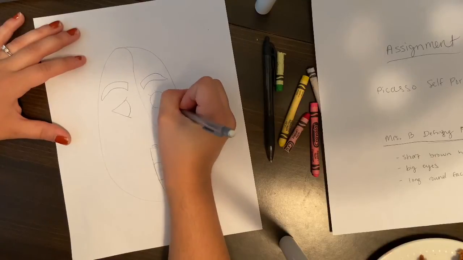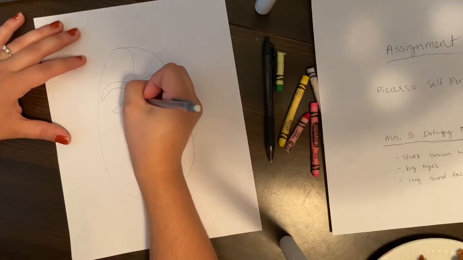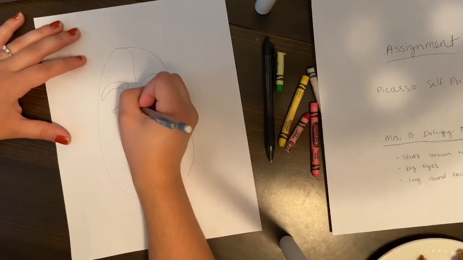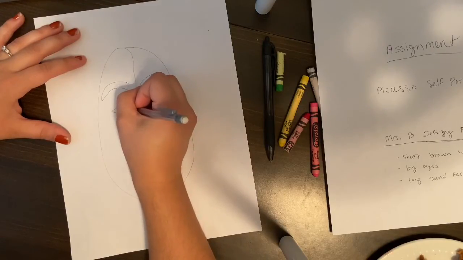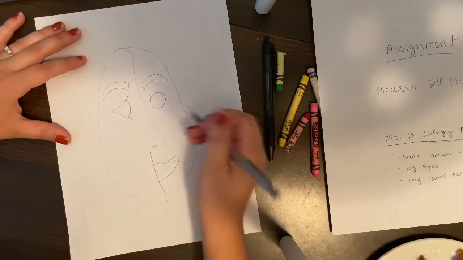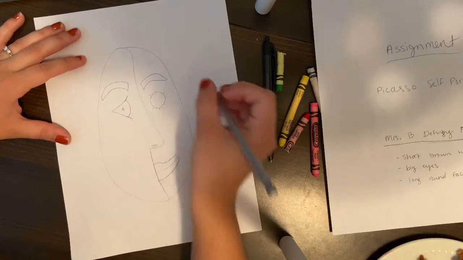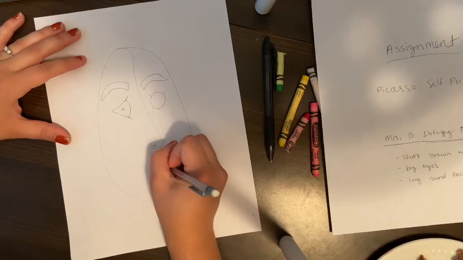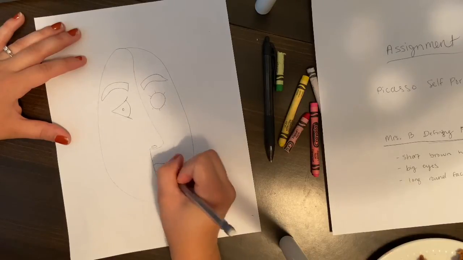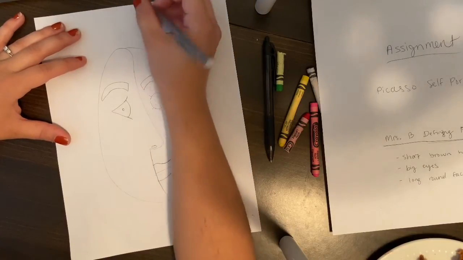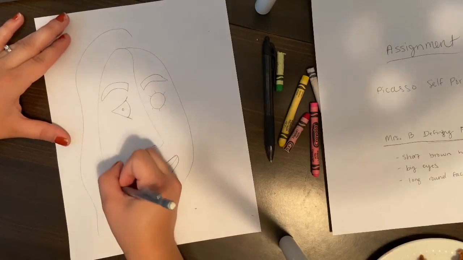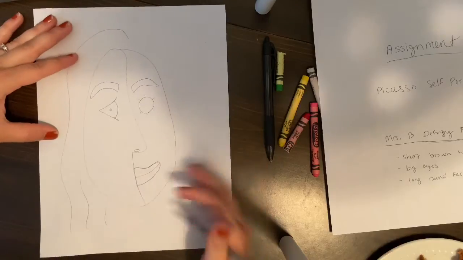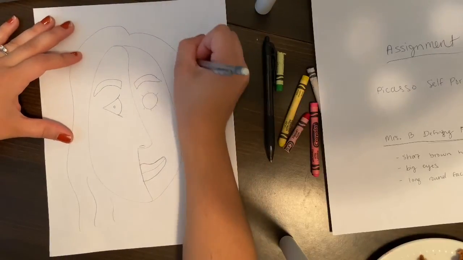Keep in mind the emotion you are trying to express. My emotion that I chose is excited. So if I was doing sad, my eyes might not look the way I drew them, and my eyebrows probably would look different too, as well as my mouth. So keep in mind what you are trying to express, because that is part of this assignment, and you will be graded on how you use your shapes and color to express the emotion you chose.